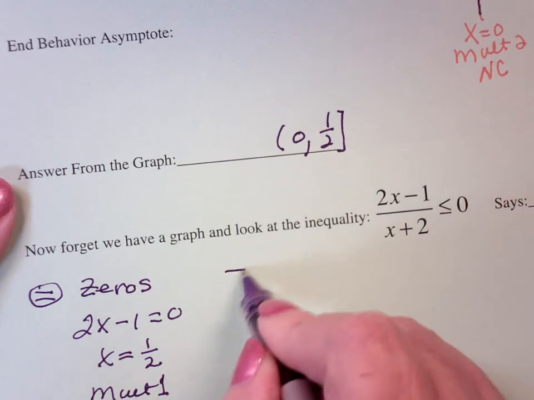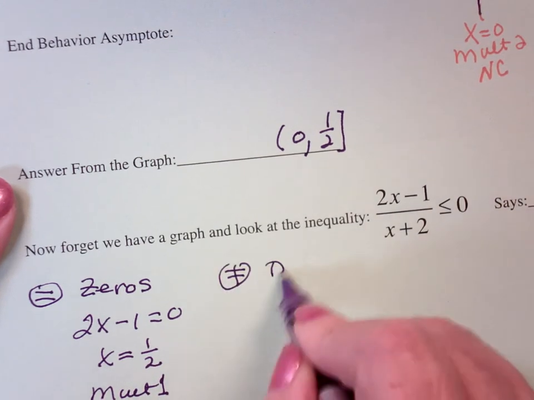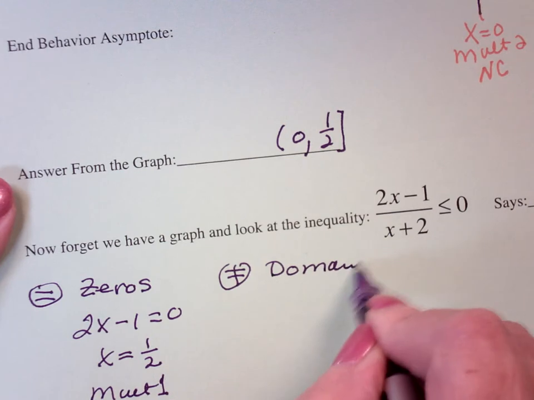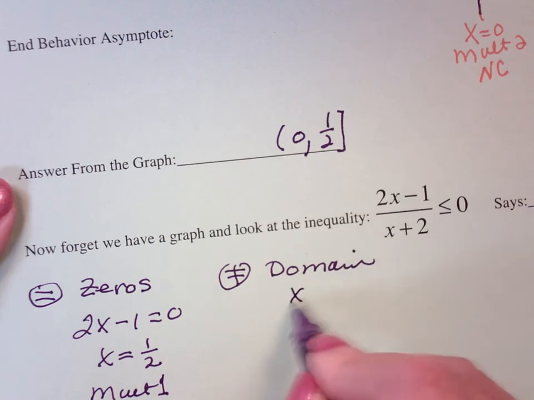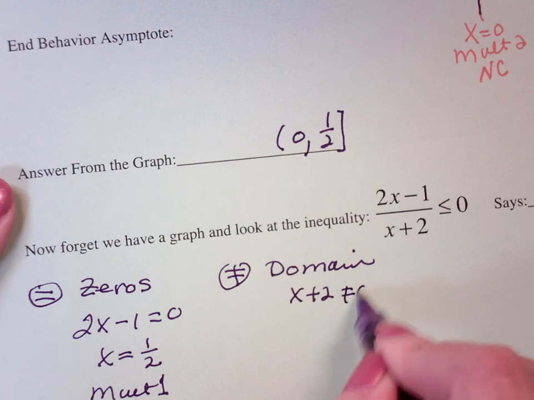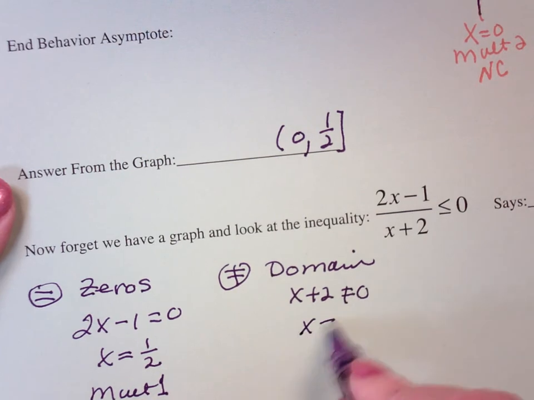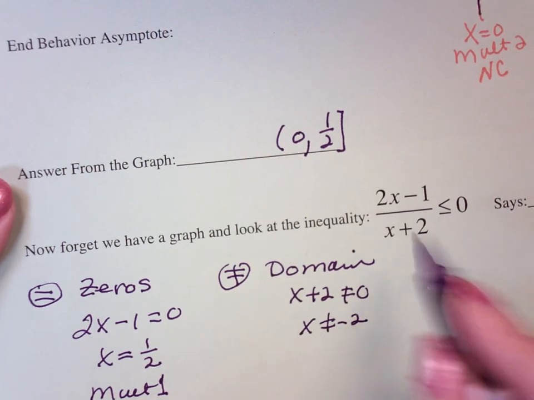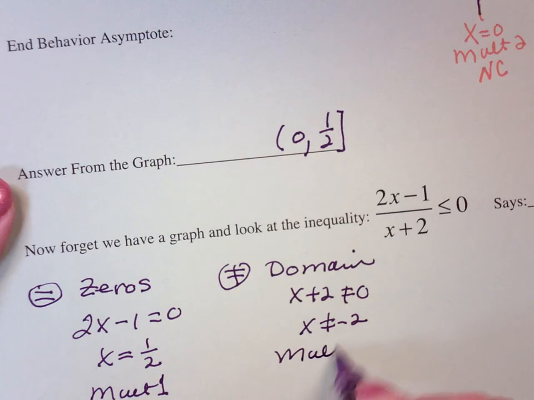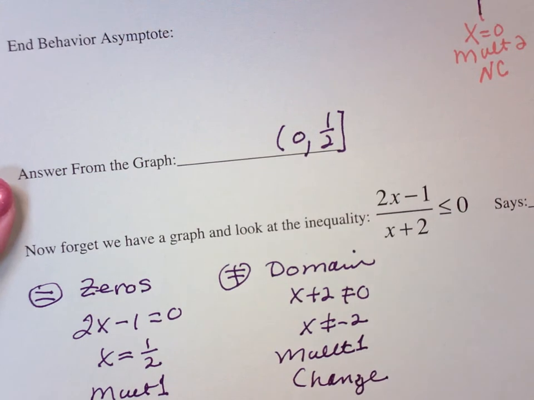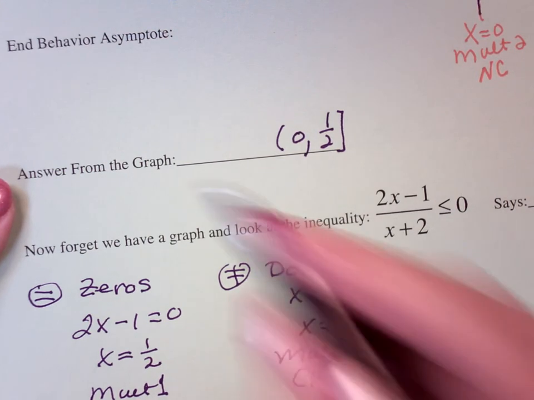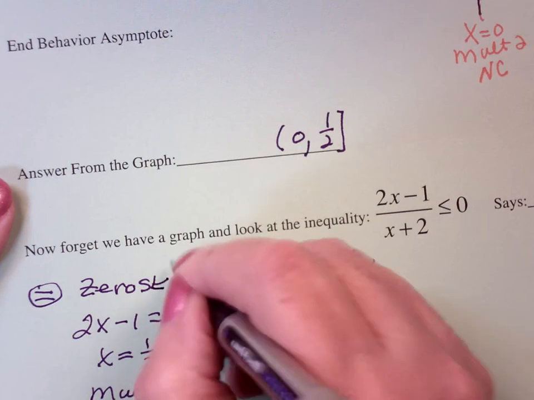Then I go after the not equal. This is the domain. X plus 2 can't be 0. It's the denominator. X can't be negative 2. It's also multiplicity 1. So you have a change. Because I am including the x-intercepts for the zeros, this is solid.